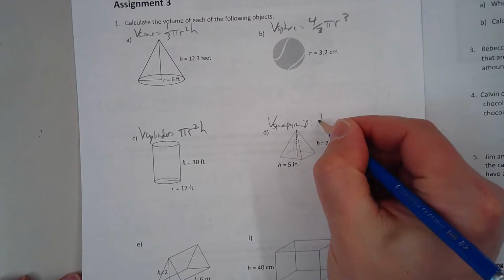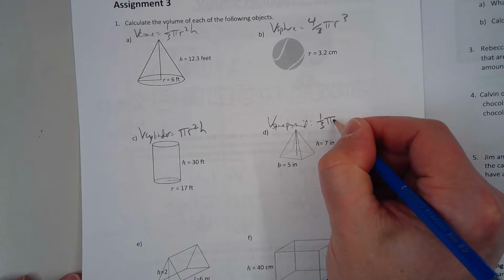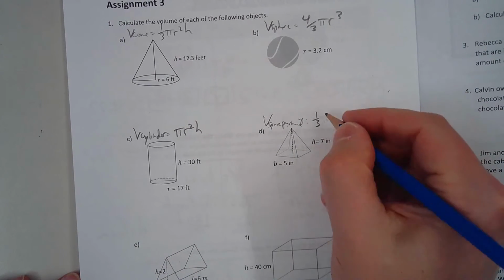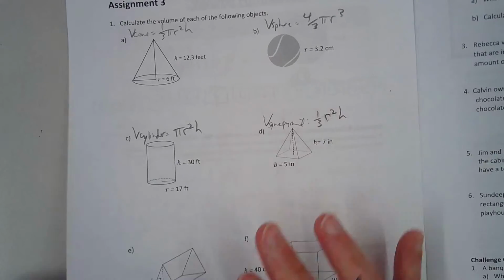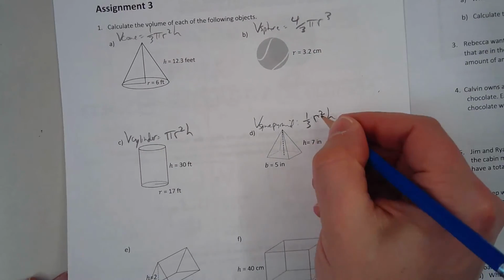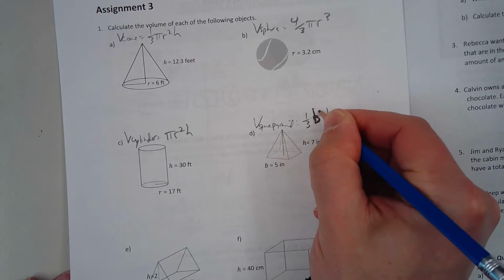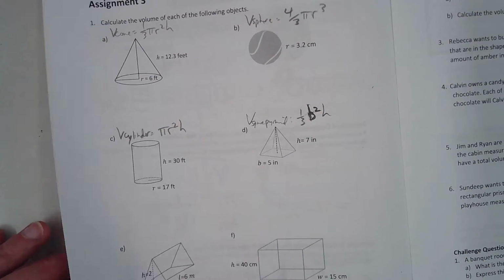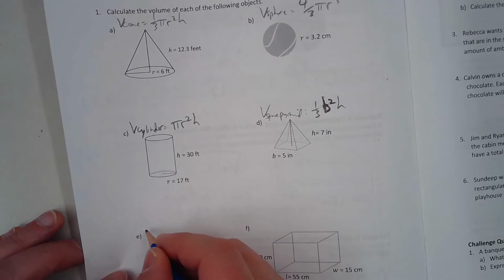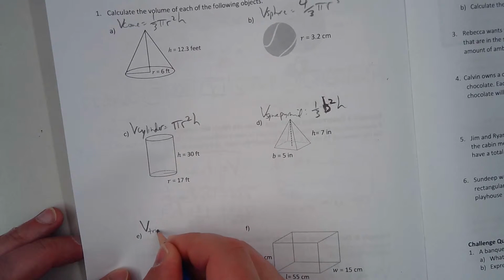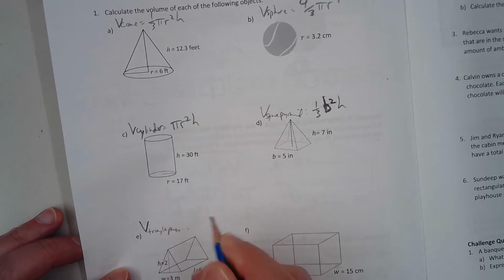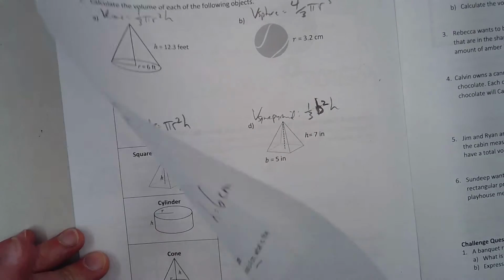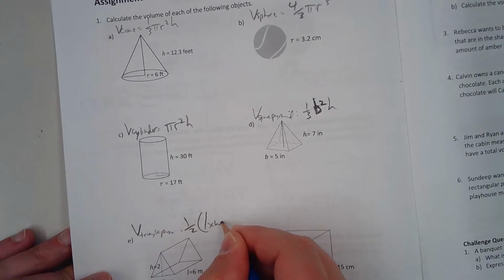And that is 1/3. Oh wait, there's no pi. 1/3. Was it r squared h or something? Oh, they use b for base. Okay, for base. 1/3 b squared h. Okay. And this one is a triangular prism. Volume is 1/2 of length times width times height. Okay.